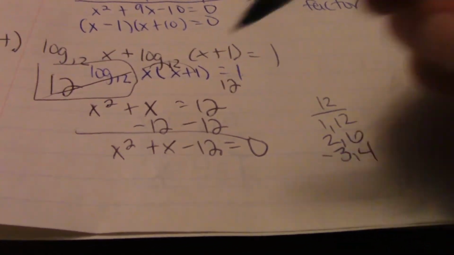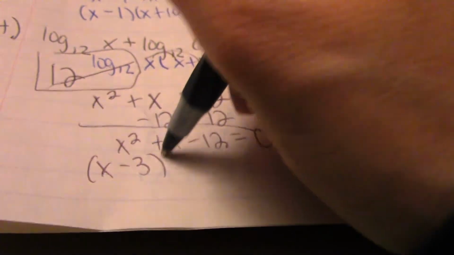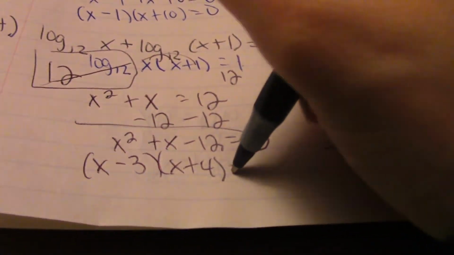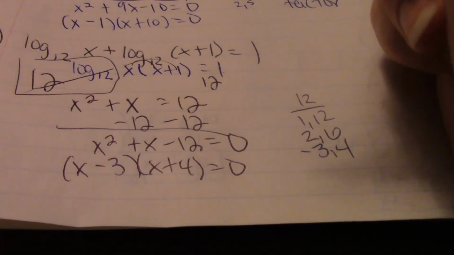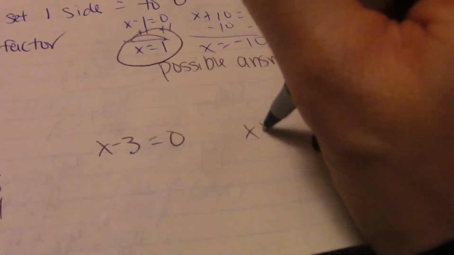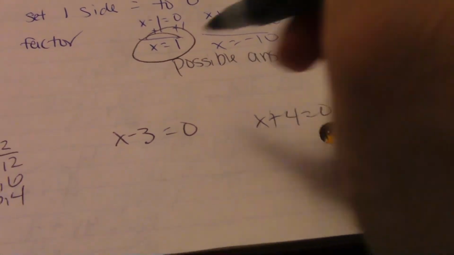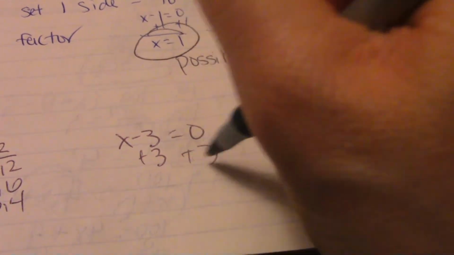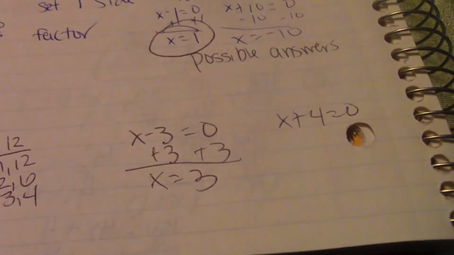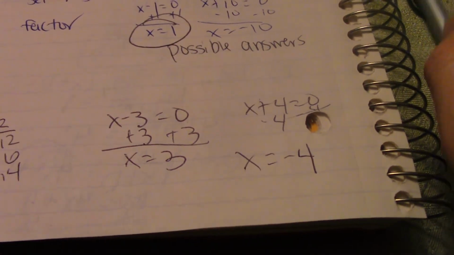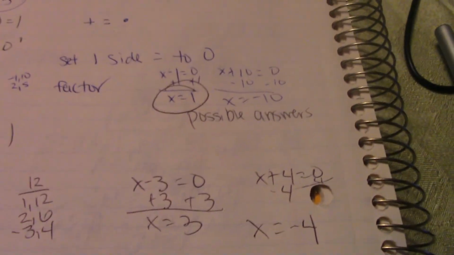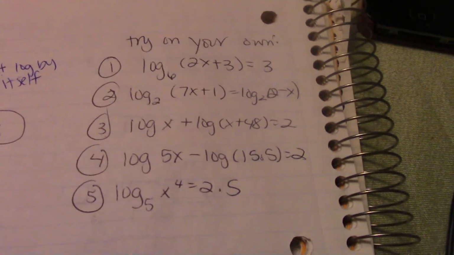It's 4 minus 3. So x minus 3, x plus 4 equals 0. So if I have x minus 3 equals 0 and x plus 4 equals 0, solve each one. X equals 3. X equals negative 4. And those are my two possible answers. Try these 5 on your own.